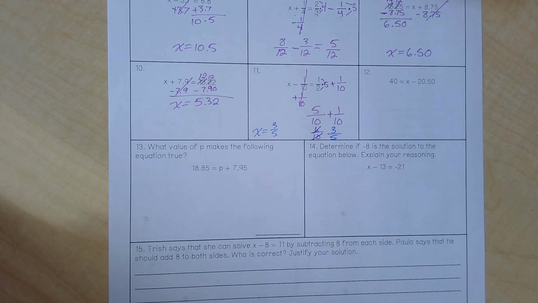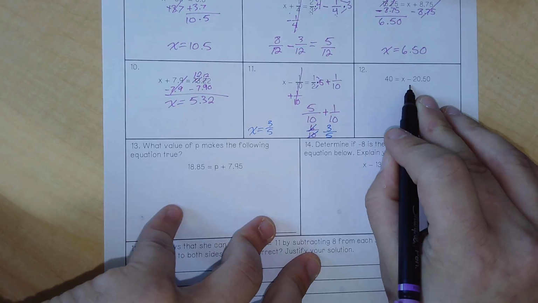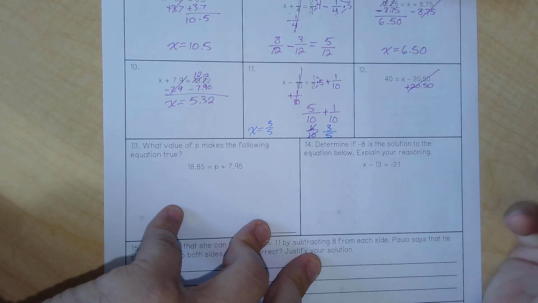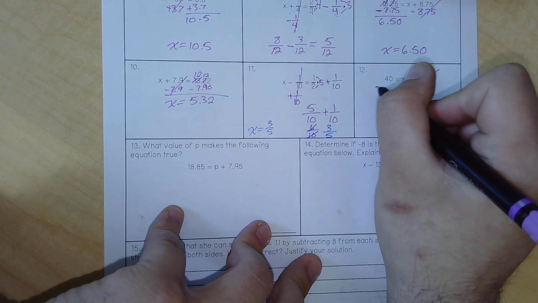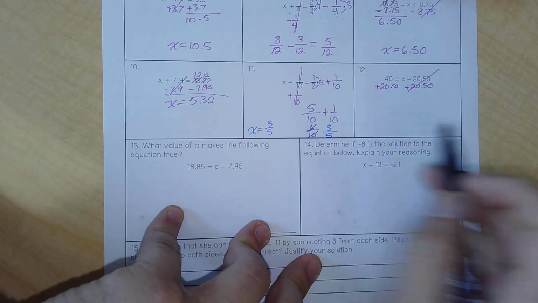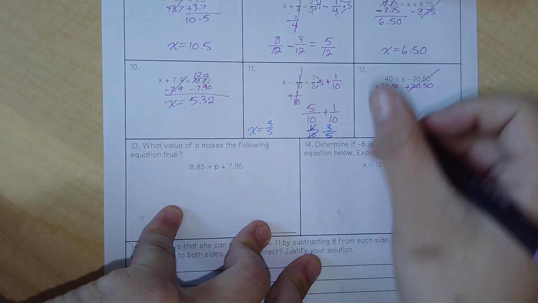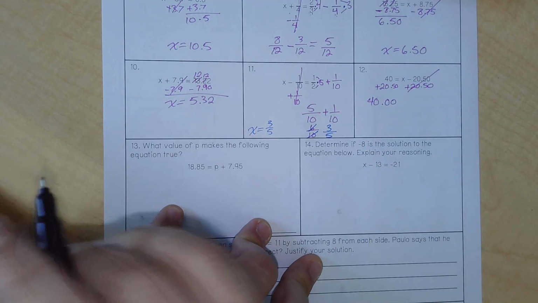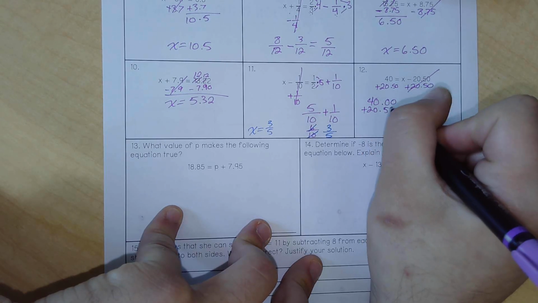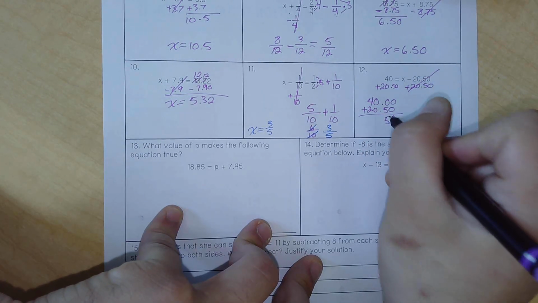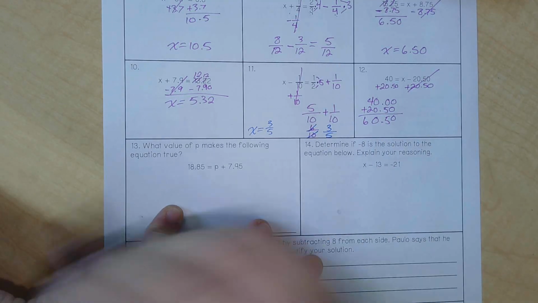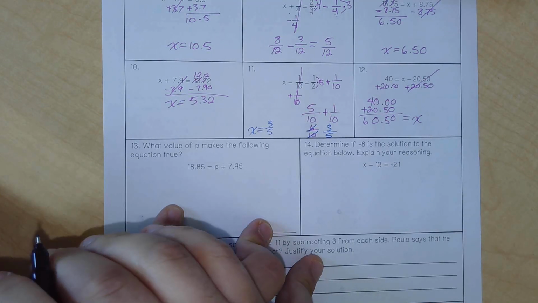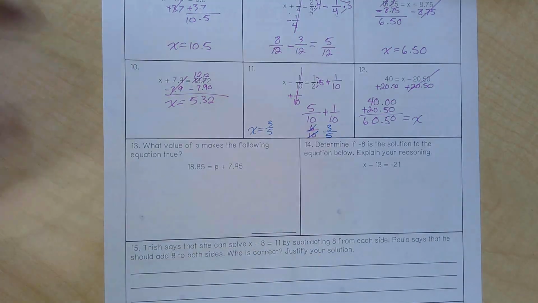Number 12, okay? Again, opposite, inverse operation to isolate my variable. It says subtract, so I'm going to add 20.50. That's gone. Here I'm going to add 20.50. And because I don't have a lot of space, I'm rewriting this, okay? 40 as a whole decimal would look like that, plus my 20.50. X is equal to 60.50, or 60.50 is equal to X. All right, let's keep on keeping on.